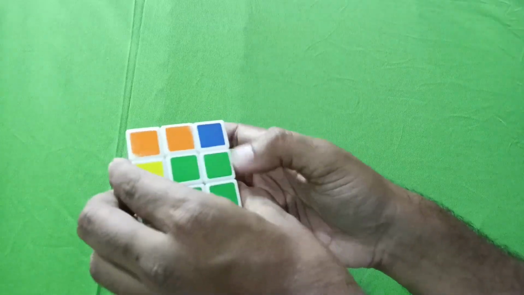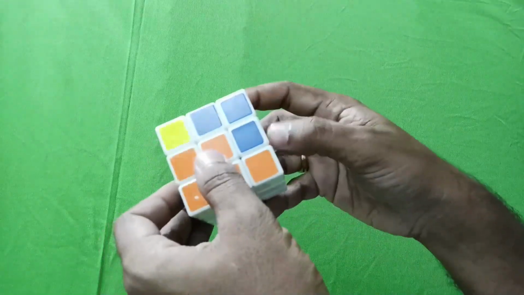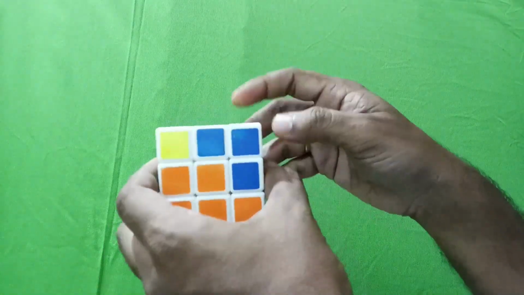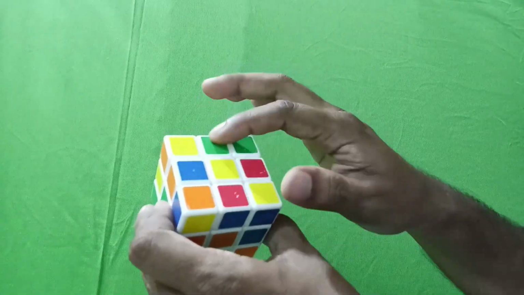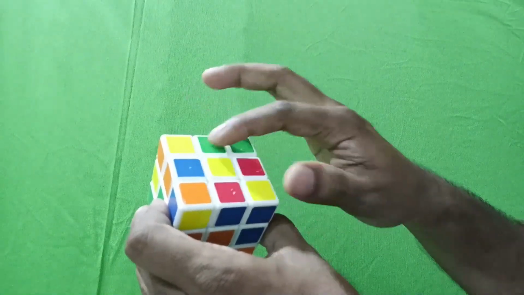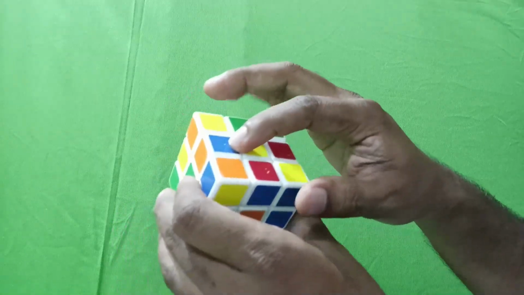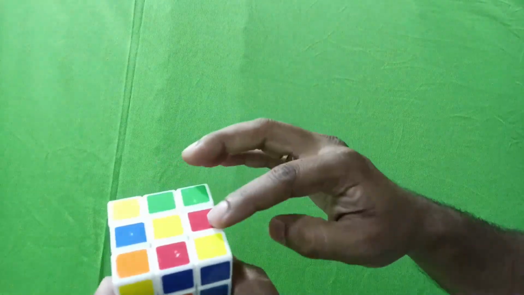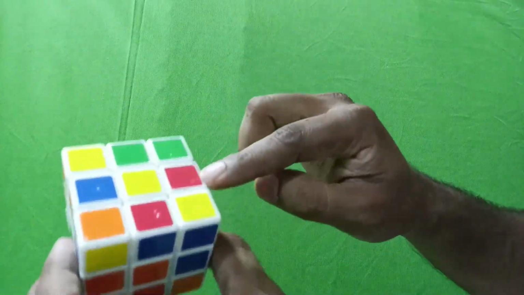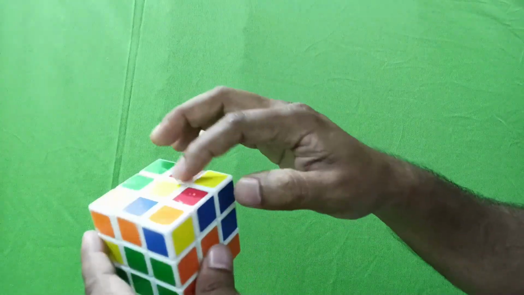Now you have to swap the edges of the second layer. See, here we have the wrong color. First you have to see the top layer. You have yellow as center and you have 4 edges, and the edges have 2 colors. Out of these 2 colors, you should not have any yellow. Find such an edge. For example, this edge has one yellow color, so we should not use this edge.